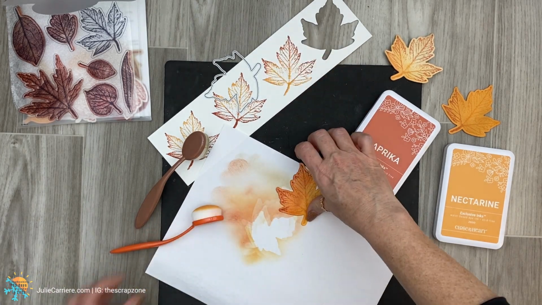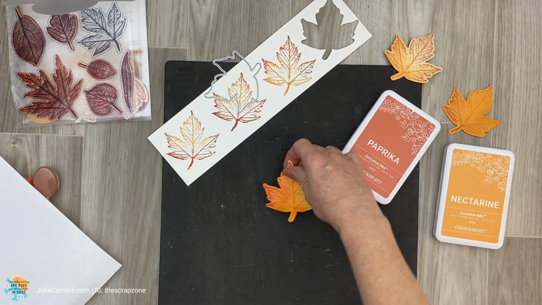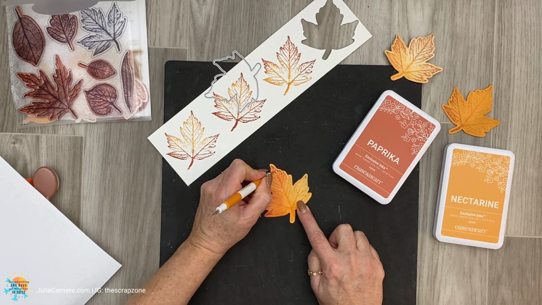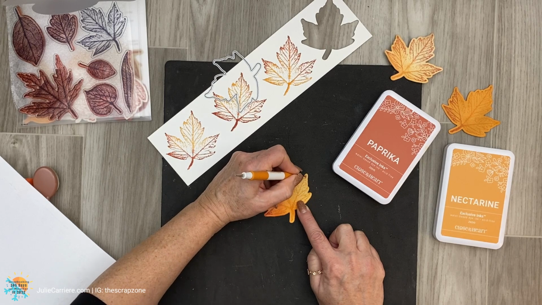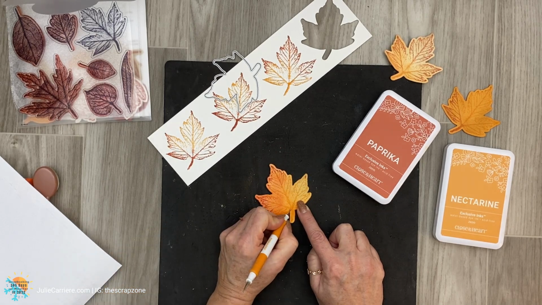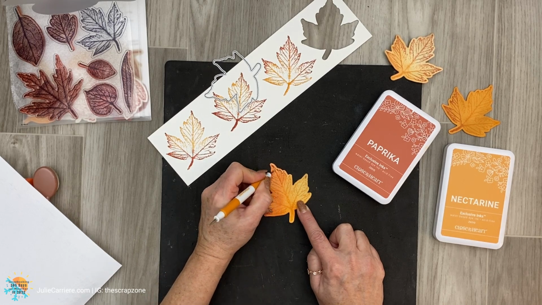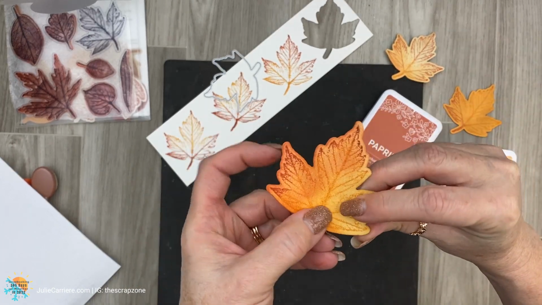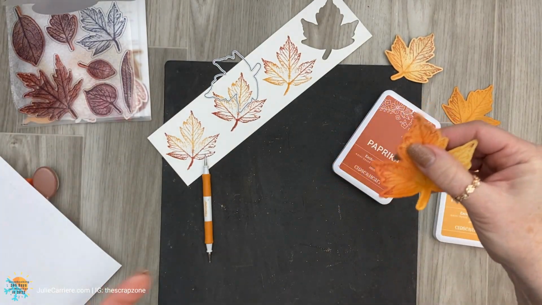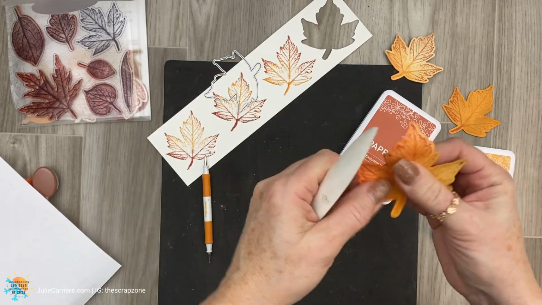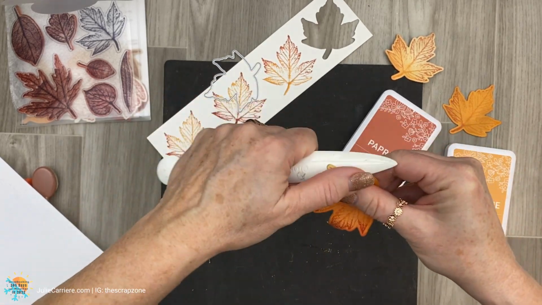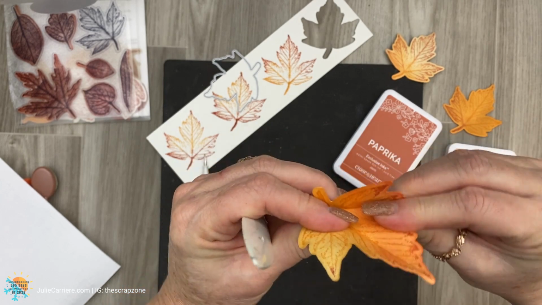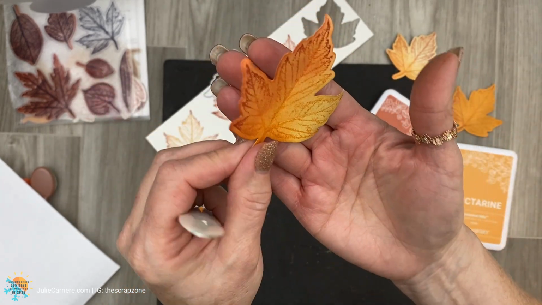Now, to further give them dimension, I also used my stylus, and it's very easy. I just literally followed the vein lines of the leaf, just the main ones, not all of the small ones. And I'm just going to further shape it. So I'm going to fold on those, and then I'm going to use my bone folder and give them a little bit of movement, and I really like how that worked. You see that? Instantly you have some dimension.